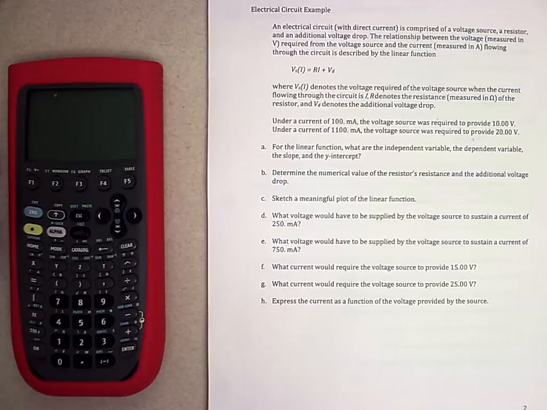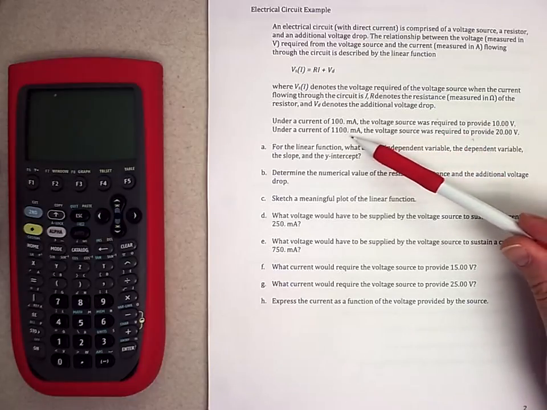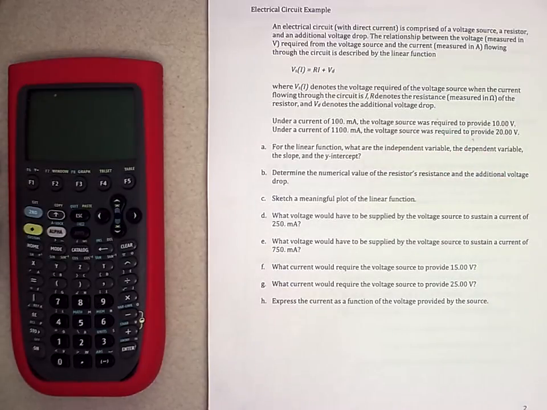where Vs is the voltage source when the current flowing through the circuit is I, R denotes the resistance measured in ohms of the resistor, Vd denotes the additional voltage drop, and then it tells us that at a current of 100 milliamps, the voltage source was 10 volts, and at a current of 1100 milliamps, the voltage source required is 20 volts. And then it asks us a series of questions that we'll answer one by one.